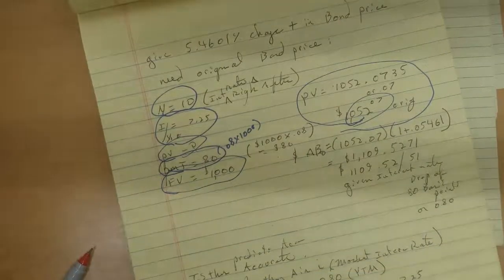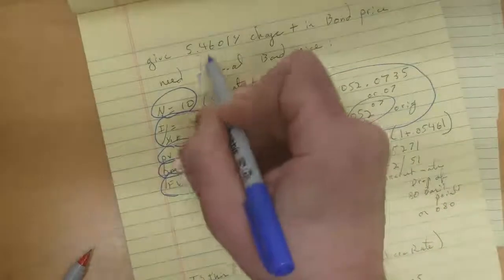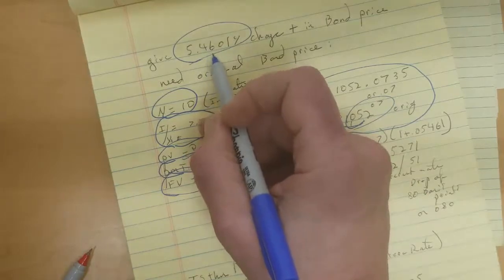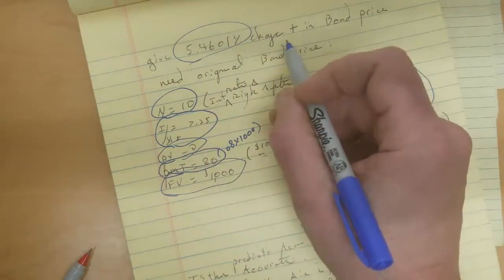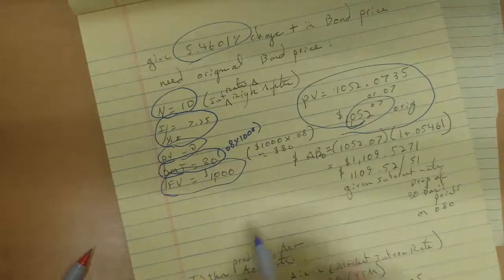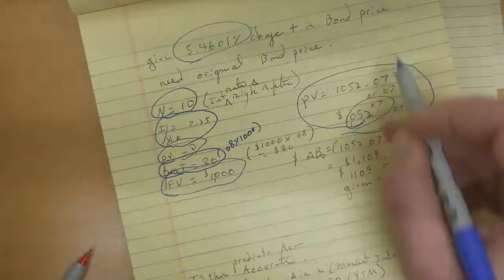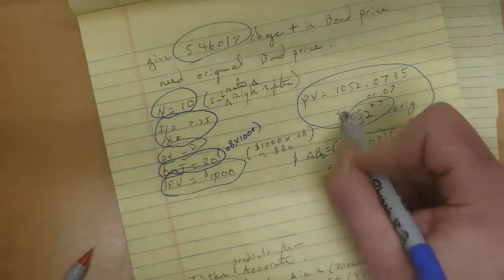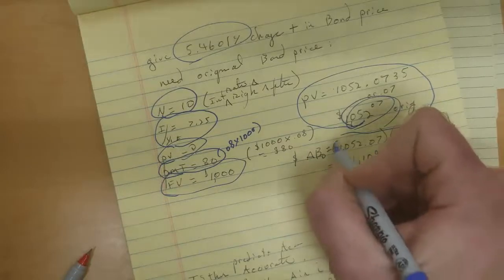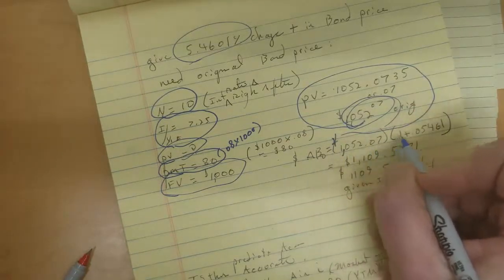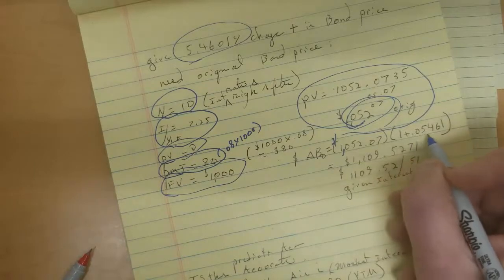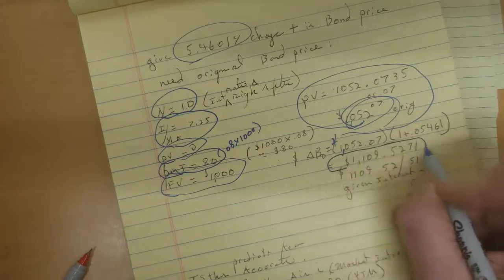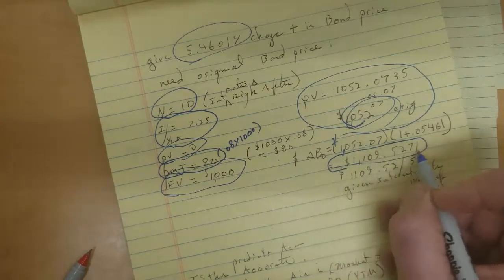Okay, so when we do that, now we had a positive expected or predicted change of 5.4601, right? And it was a positive one for the bond price since the interest rate fell by 80 basis points, 0.80. So what I would do is take that original bond price, 1,052.07 times 1 plus 0.05461, which gives me about 1109, a bond selling for a premium.